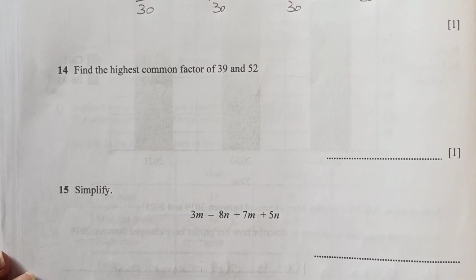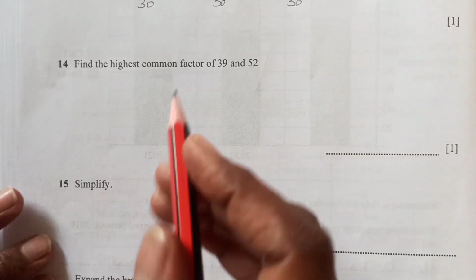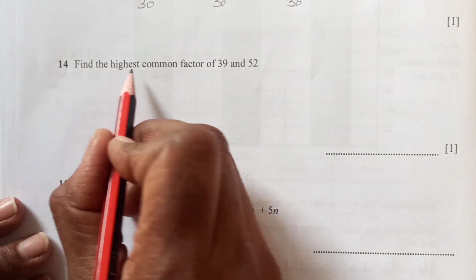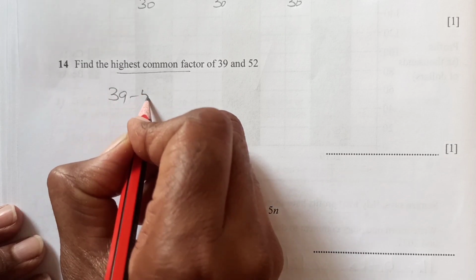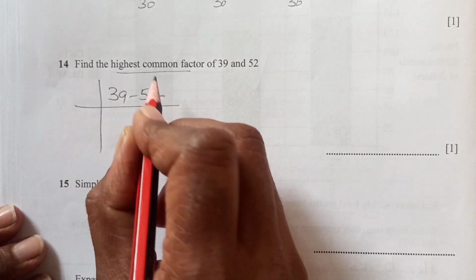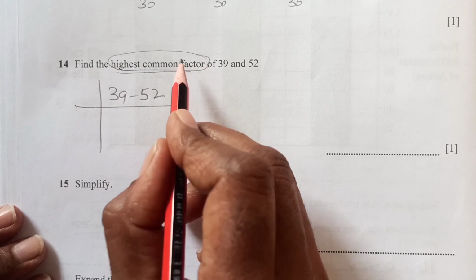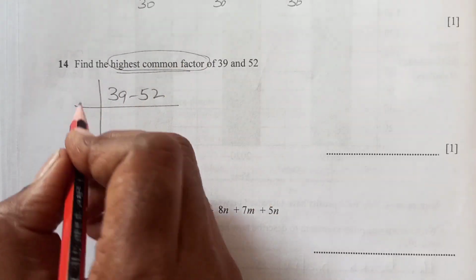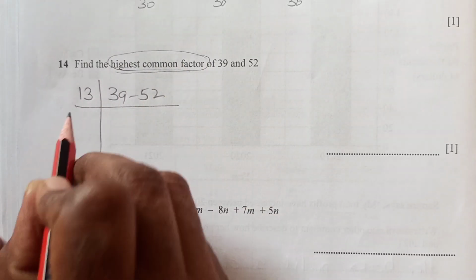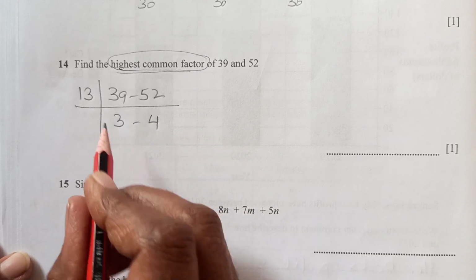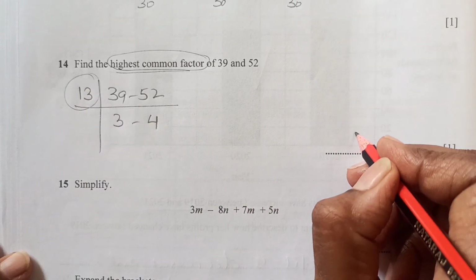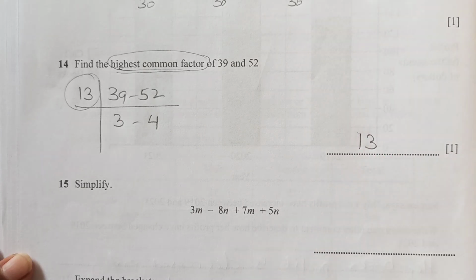Now number 14, find the HCF, the highest common factor, of 39 and 52. For the HCF we take only the factors that divide both of them. This is divisible by 13 only. 13 times 3, 13 times 4. These two cannot be divided further. So the HCF is 13.